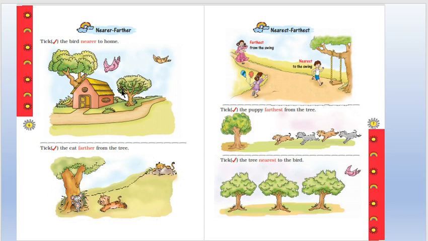Again here, because here you are comparing two things, but in this you are comparing more than two things. Here, the farthest from the swing, nearest to the swing, and on this concept you have to do these two sums here. Tick the puppy farthest from the tree. Farthest means having a very long distance. Okay, now this puppy is the farthest one, and which is the nearest to the bird? Okay, now here you have to compare these trees with this bird. Which is the nearest? This tree is nearest to the bird.